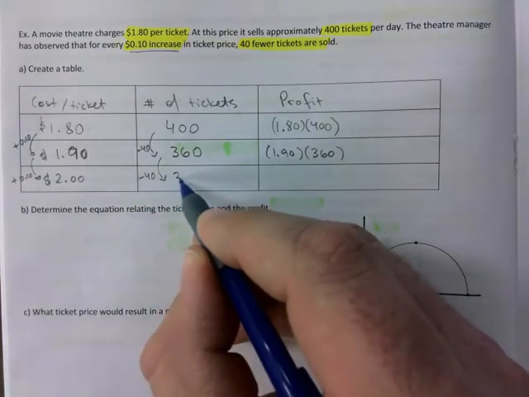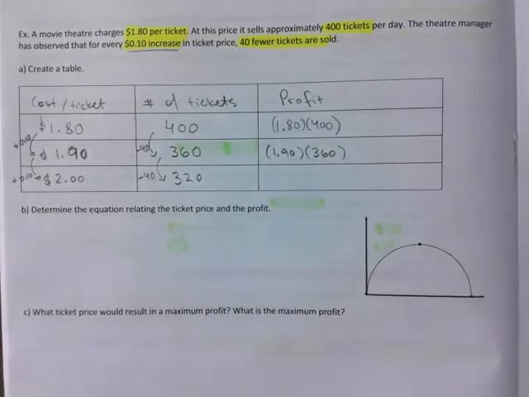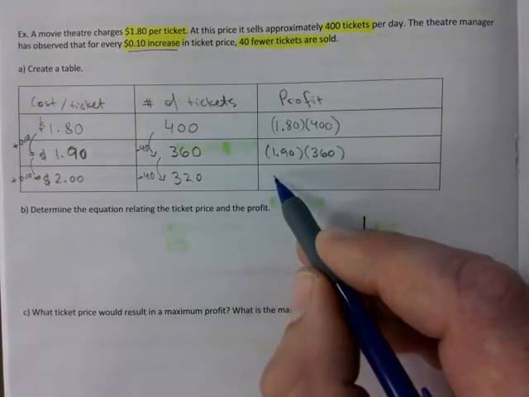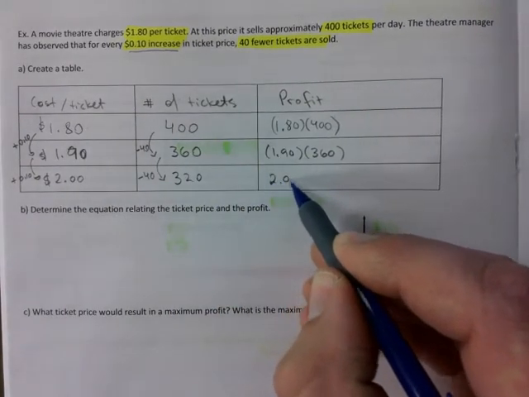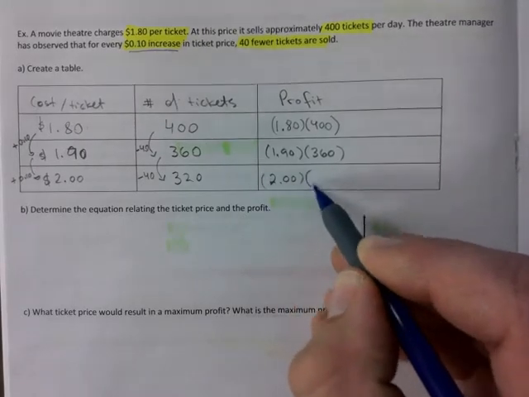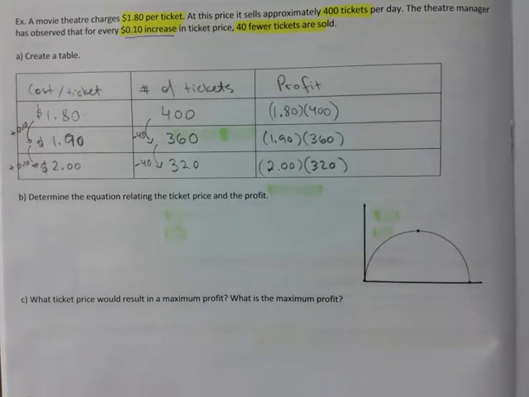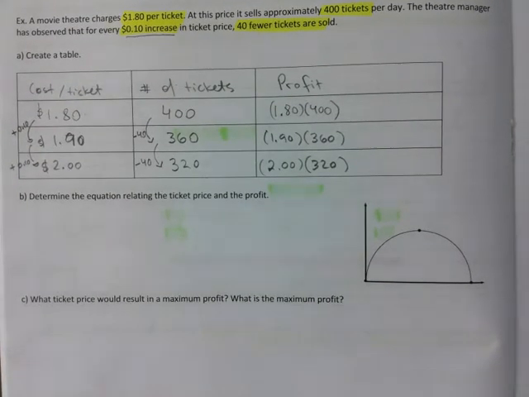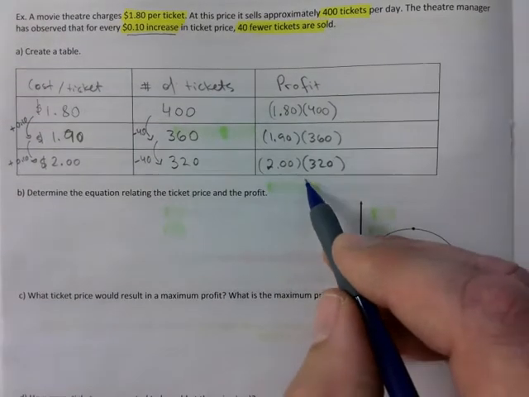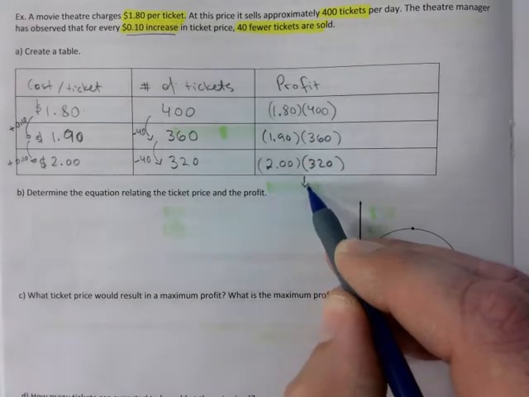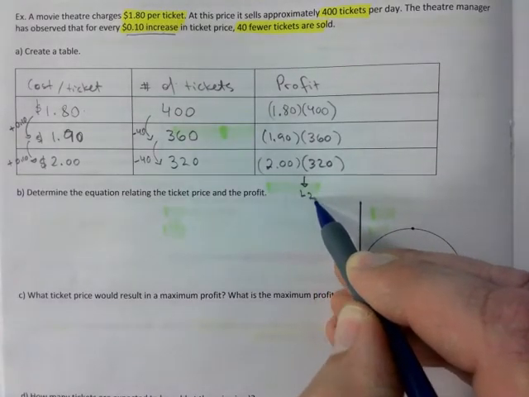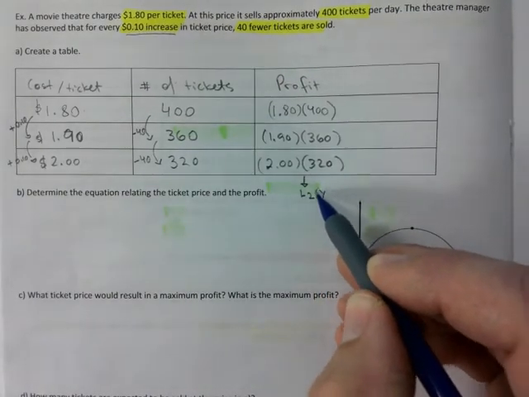Okay, so that's 320 tickets, which under those circumstances, you take the $2, you multiply that by 320, just like that. You have 3 columns, right? Which one gets L2 every time? This one will get L2, so you can go ahead and just write L2 into that. Those are my Y values.